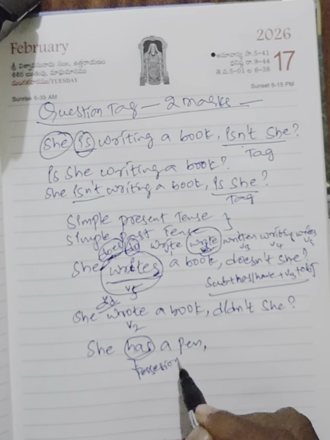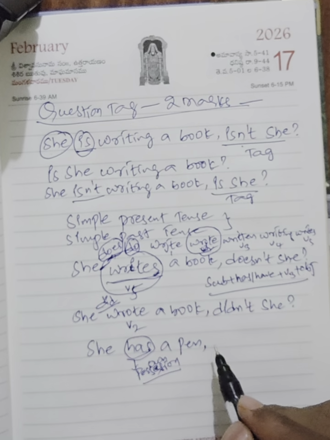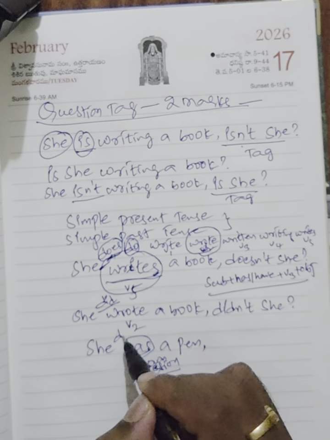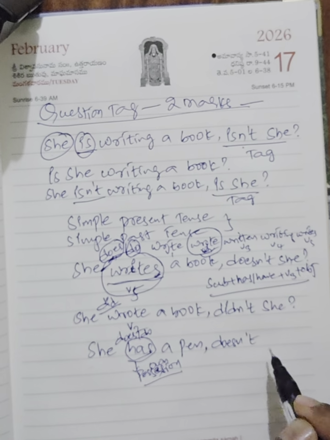It is acting as possession, owning something. Possession means own. She owns a pen. This is simple present anyway, so we use does or do. So what is the expected answer here? Simple. Doesn't she. Understand?